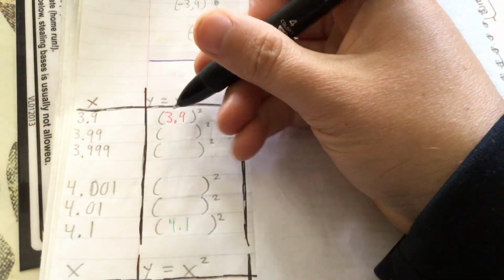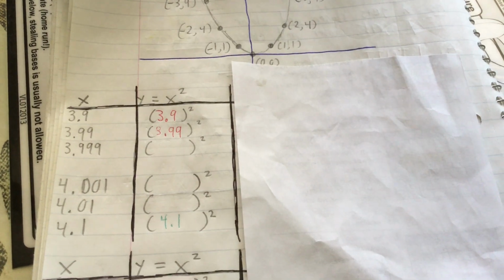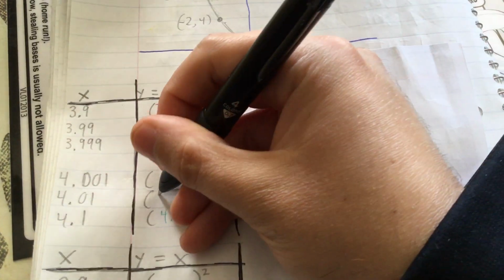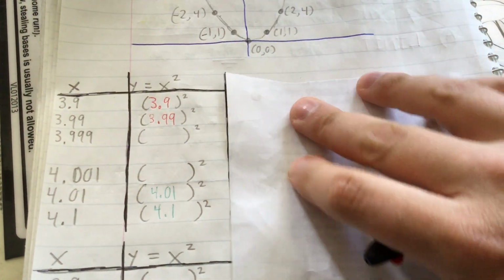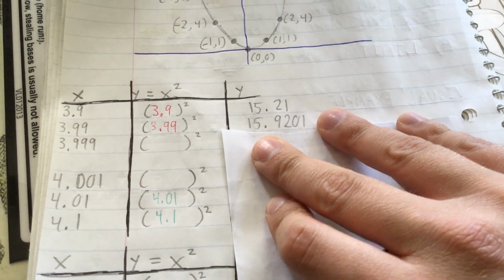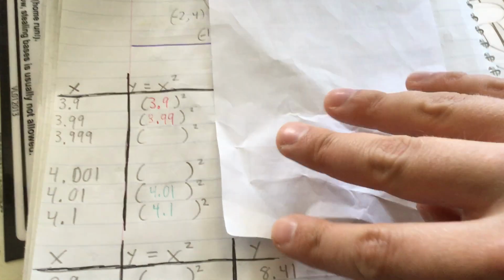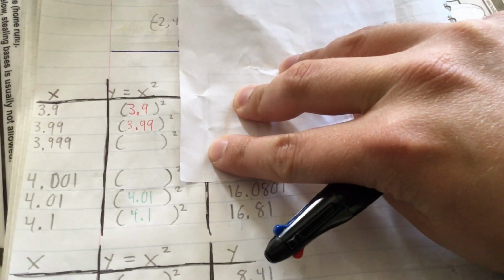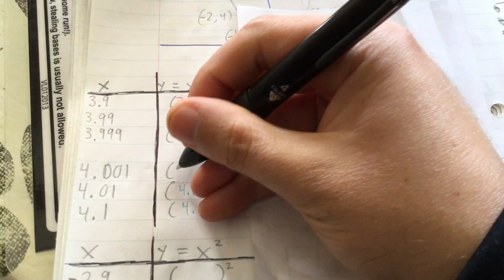So let's plug in x equals 3.99 as well as x equals 4.01. If I plug in x equals 3.99, I get 15.9201. Do you see how one decimal place makes a significant difference? And if I plug in x equals 4.01, 4.01 squared is 16.0801. Wow, even closer.